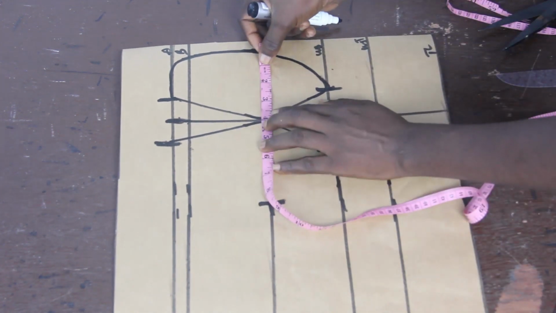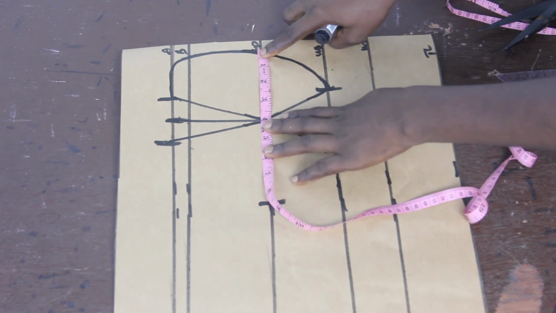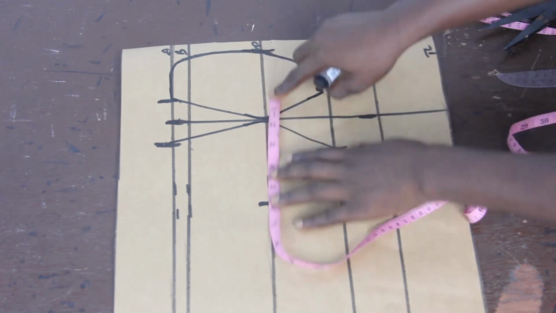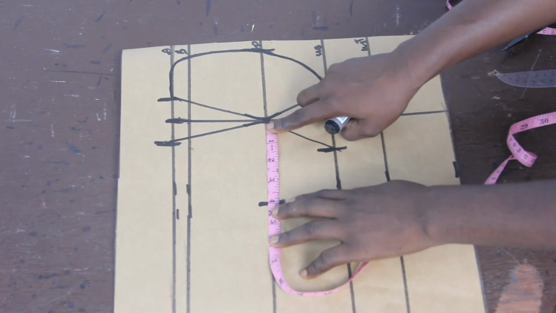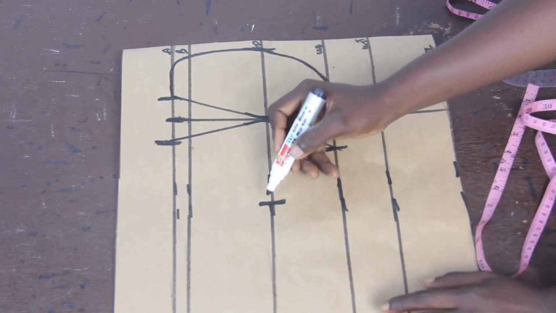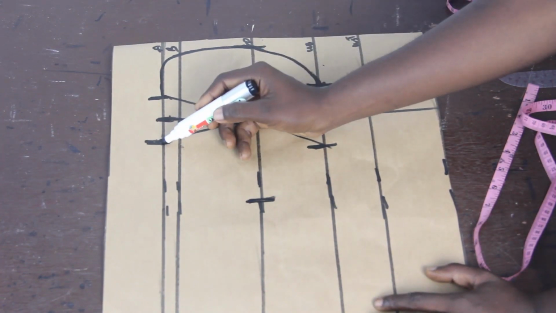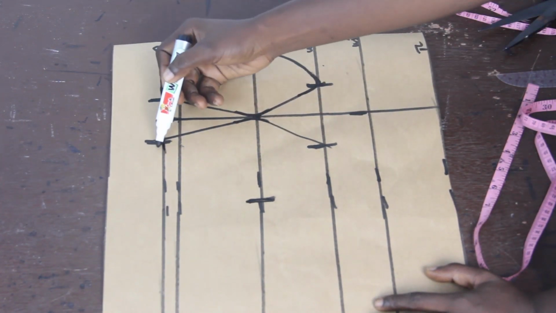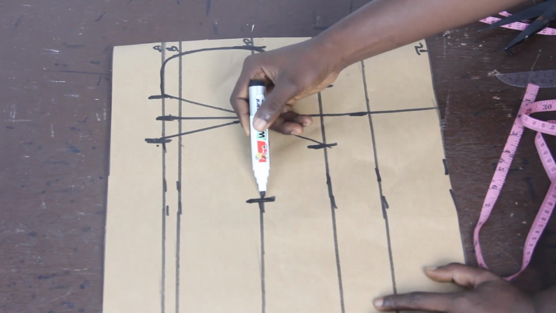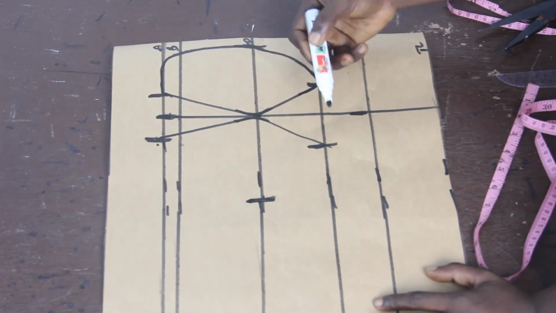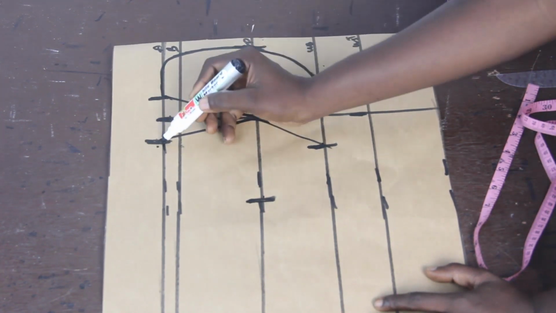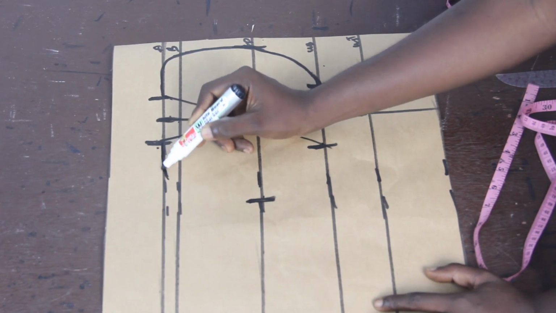So you can go ahead and just measure what you have at this point. You have 4 inches. So you also place it at this other side, 4 inches, and then you mark it. Now you will also go ahead and connect your 1 inch on this part to where you have your 4 inches to your under bust. So let's go ahead now and connect that.